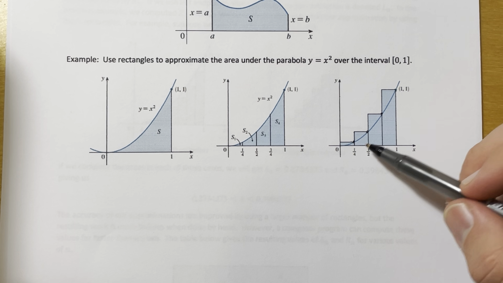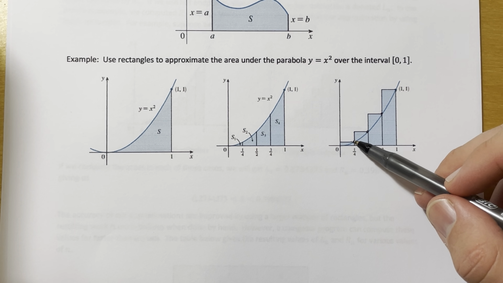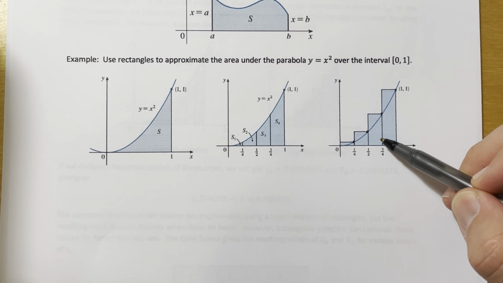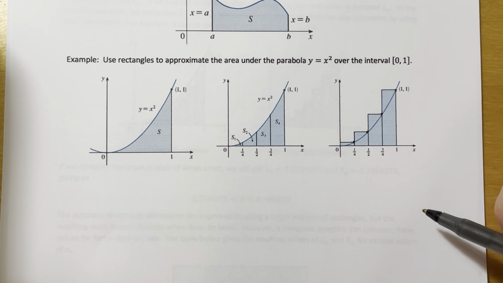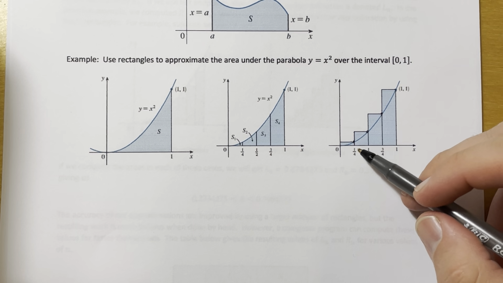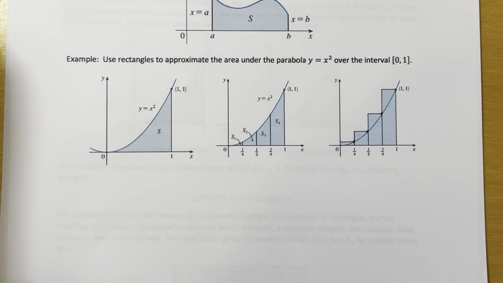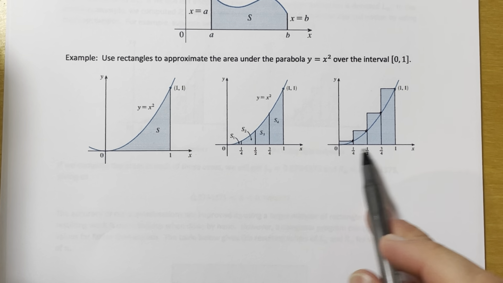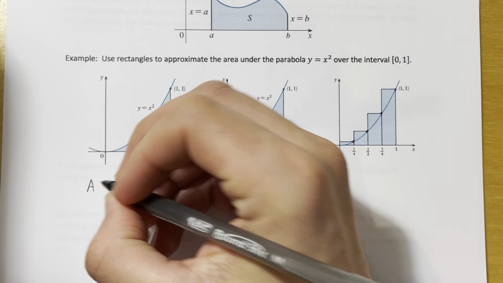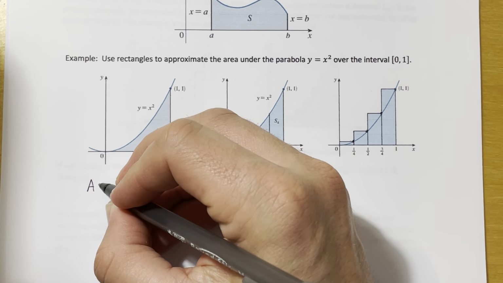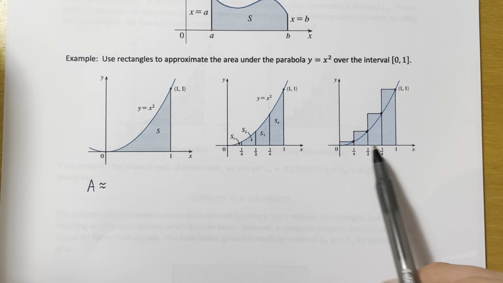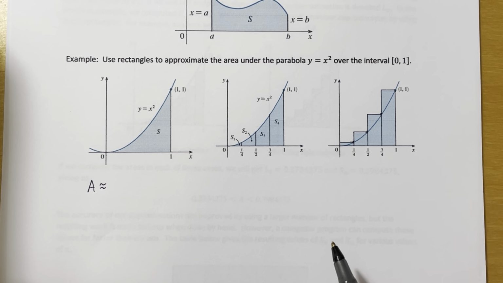Notice each of these rectangles, its upper right corner is hitting the curve y equals f of x because I used those right endpoints. The area of each one of those rectangles is going to be really easy to determine. So the area of this figure, this region right here, is approximately the sum of the areas of these rectangles.